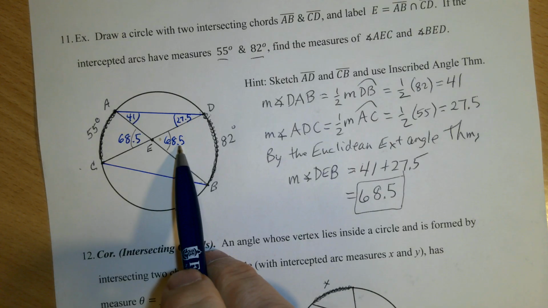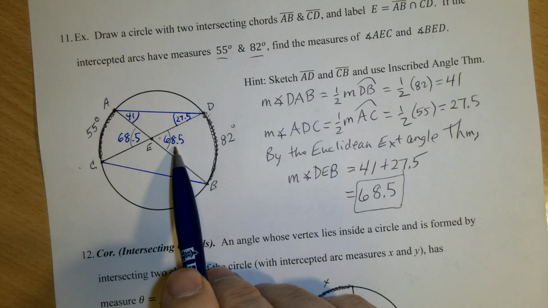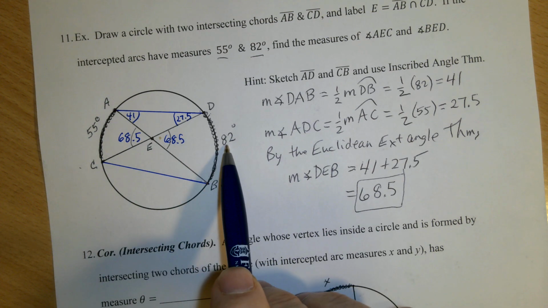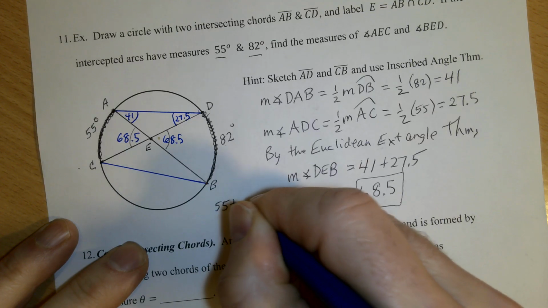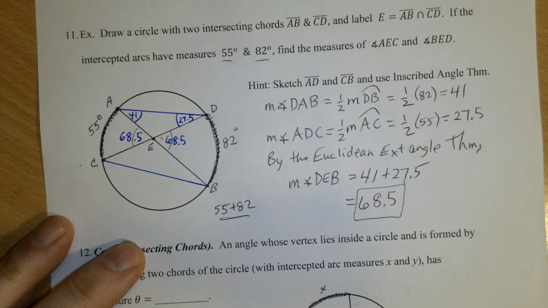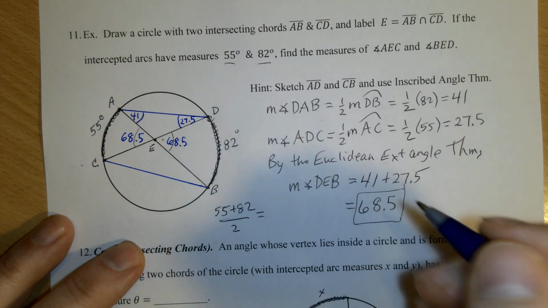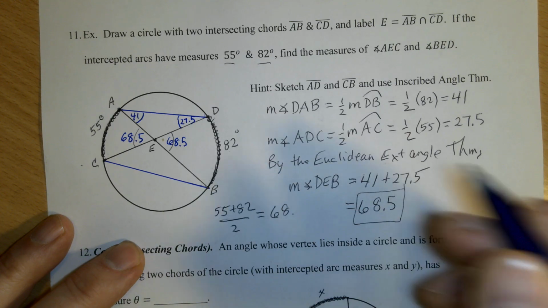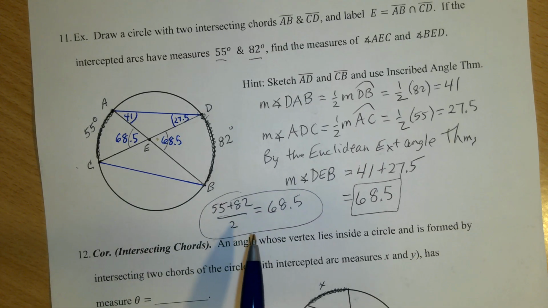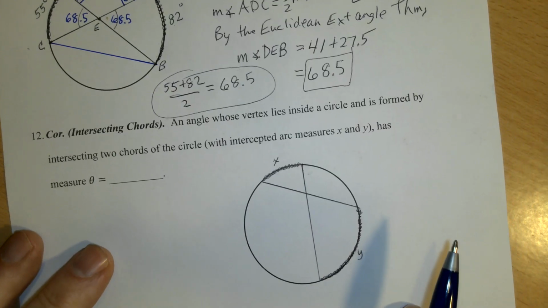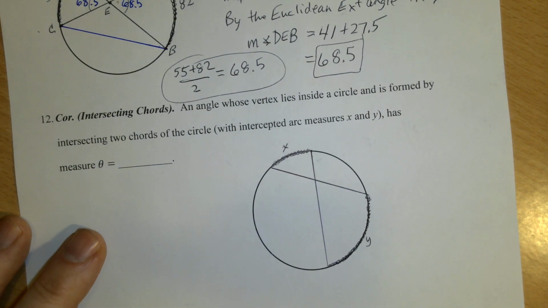Well, 68.5 is in between 55 and 82, and it turns out it's right in the middle of 55 and 82. It's the average of those two numbers. So if I took 55 plus 82 and put it over 2, I'm going to get 137 over 2, which is 68.5. And that formula works every time, and we'll write that down here to finish up this video, the corollary called intersecting chords.